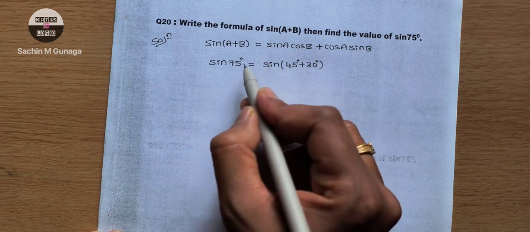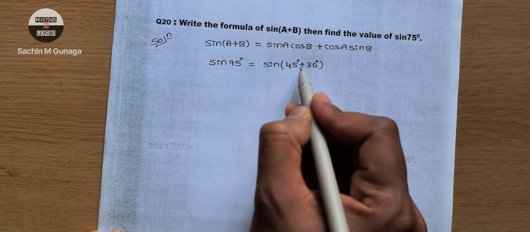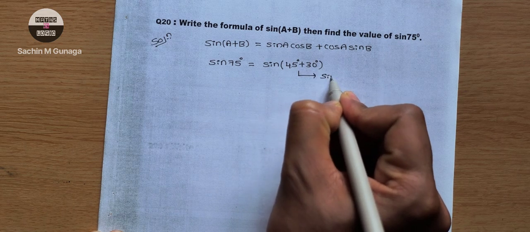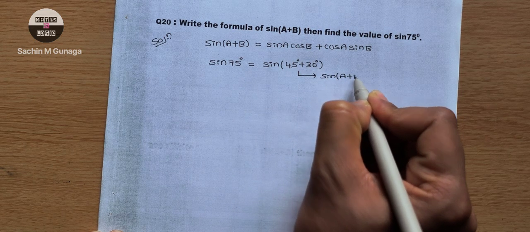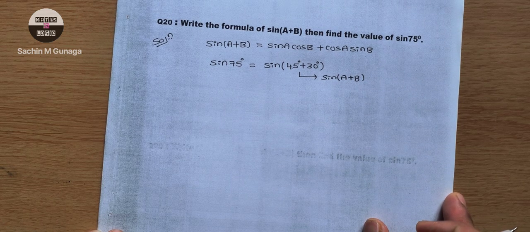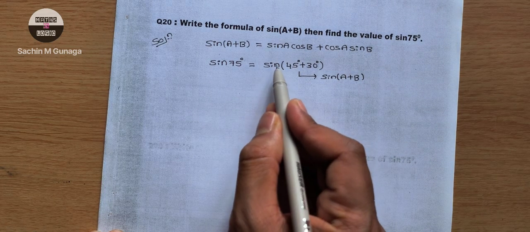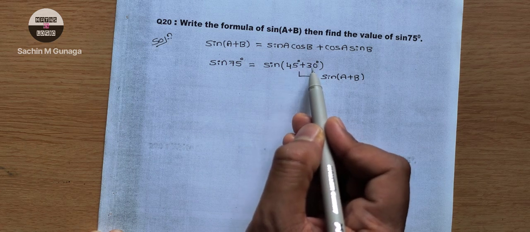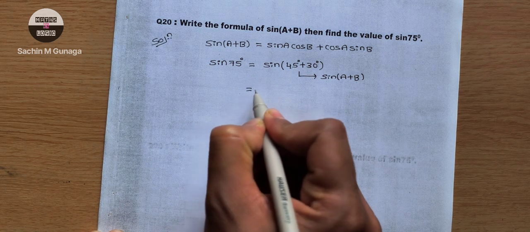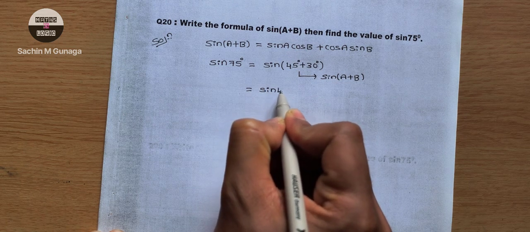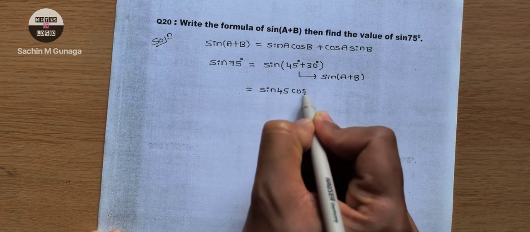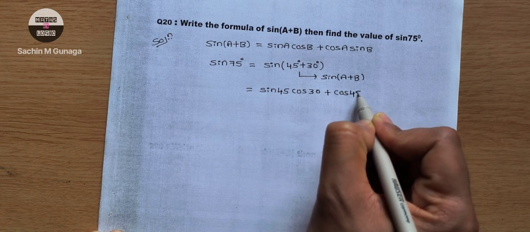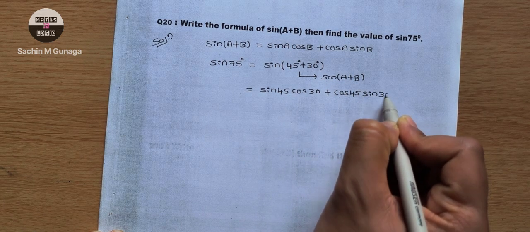75. Once I split this 75 as 45 plus 30, this looks like sine A plus B. So here we are going to apply the sine A plus B formula. A means 45, B means 30. Therefore it equals sine 45 into cos 30 plus cos 45 into sine 30.